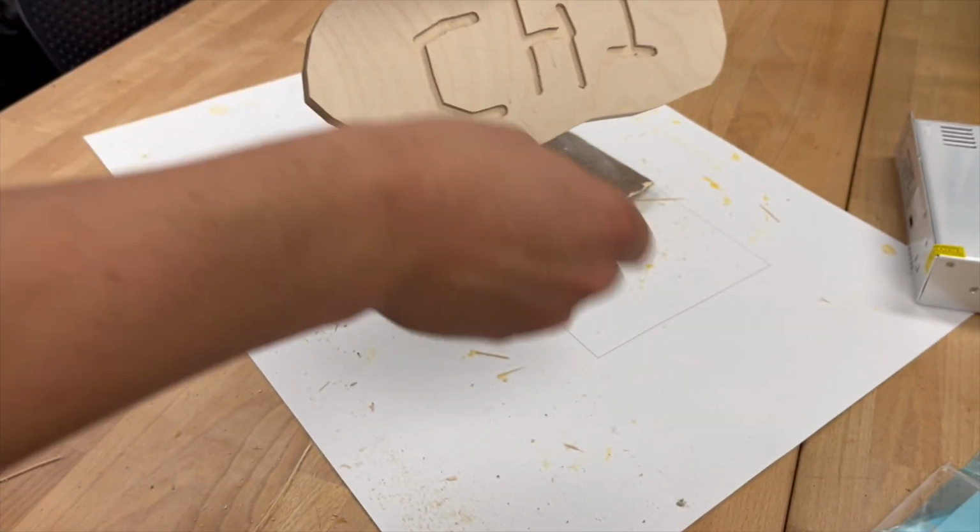After sanding off the finish, we had a quick prototype that was fabricated in under 10 minutes.